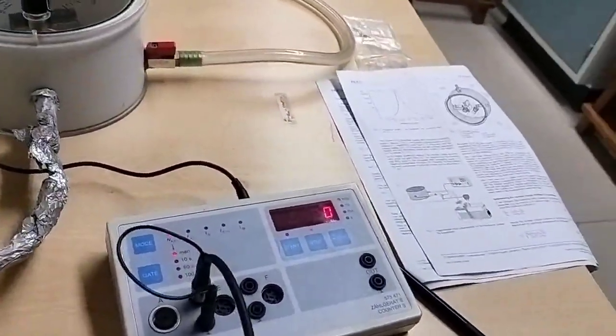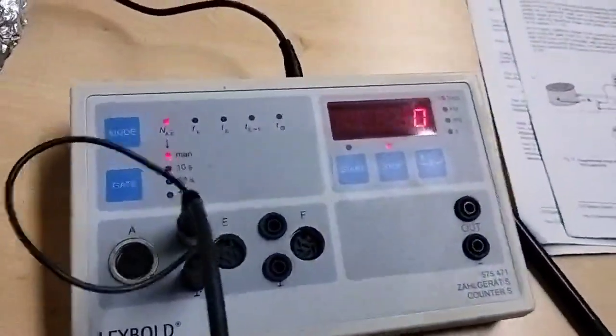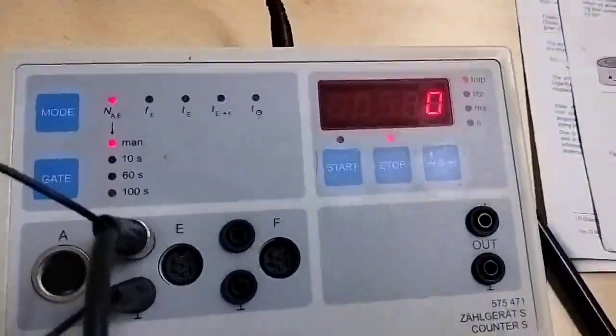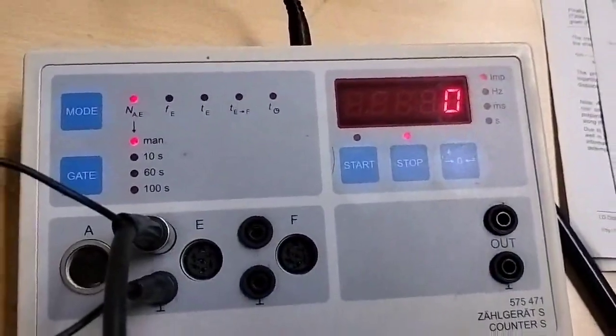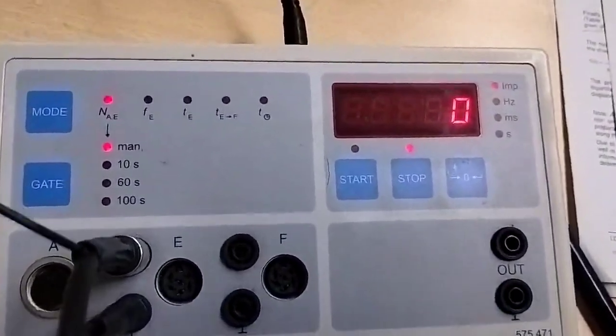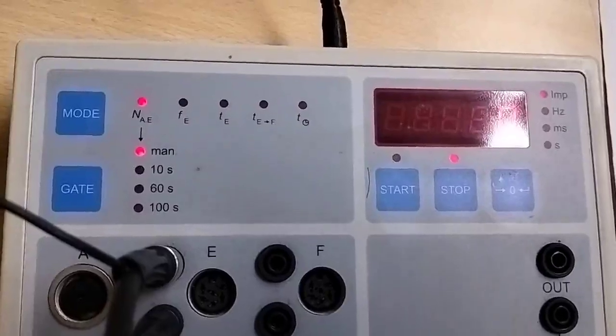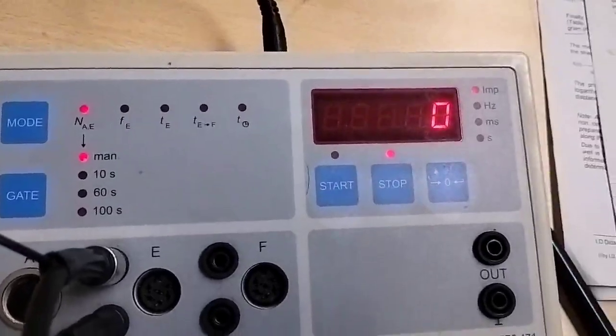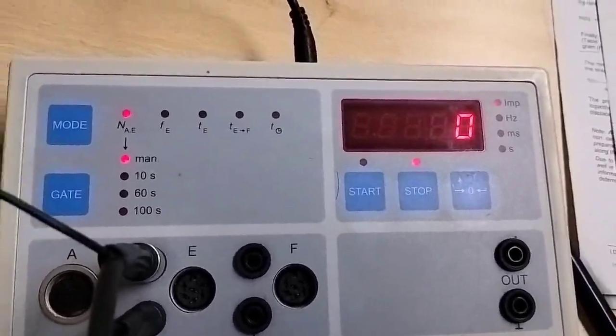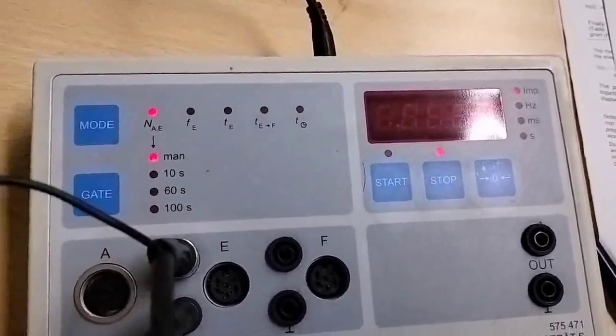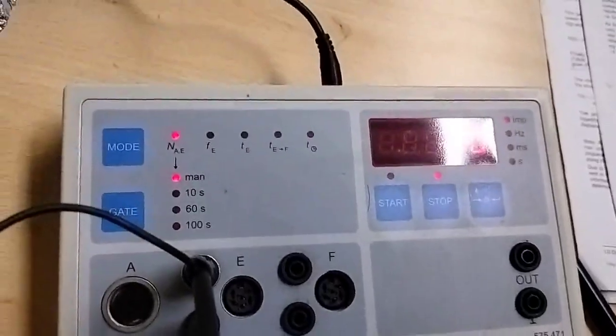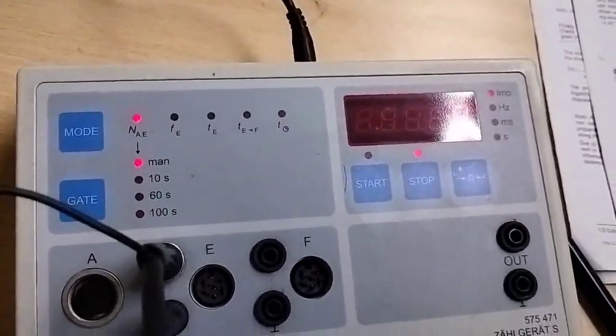Once you switch on the counter, select the gate time. To operate the counter there are two modes: one is the mode button and the other is the gate button. First we have to set a time, how much time we have to use. Let's say we select the gate time of 100 seconds.